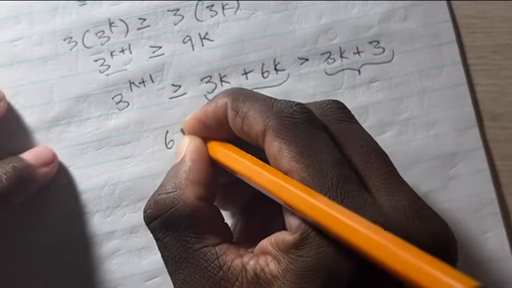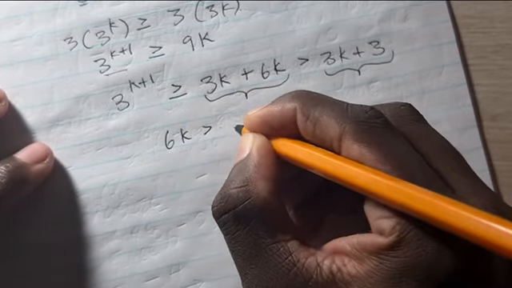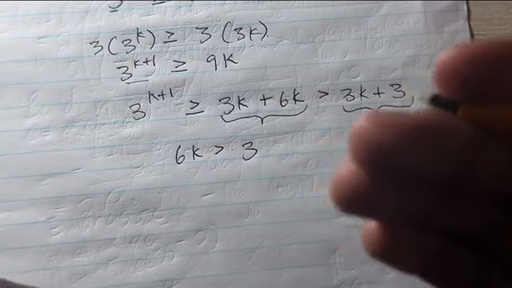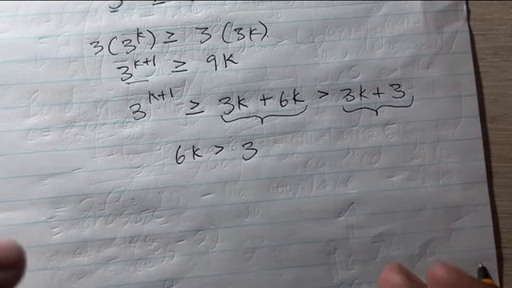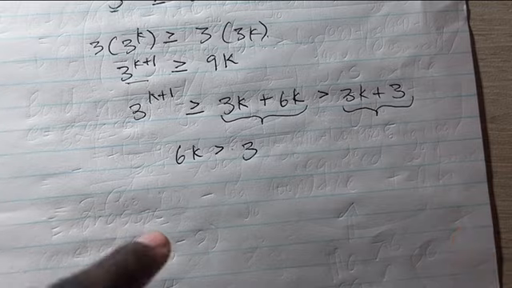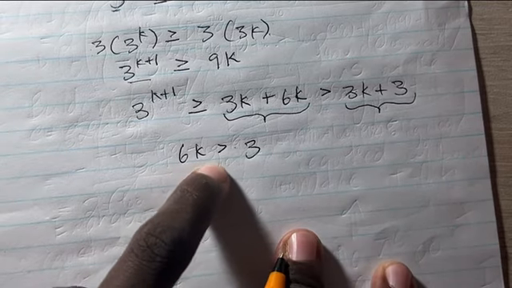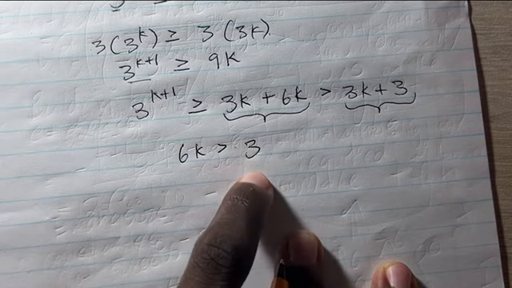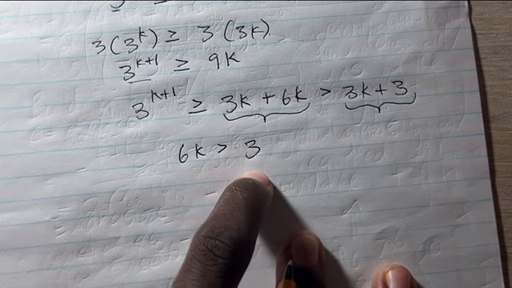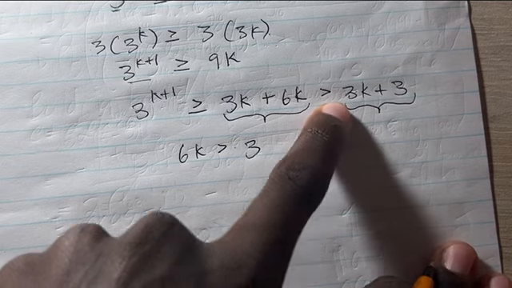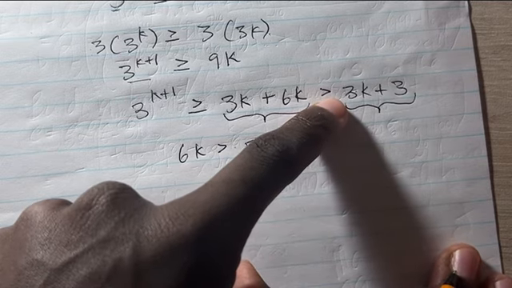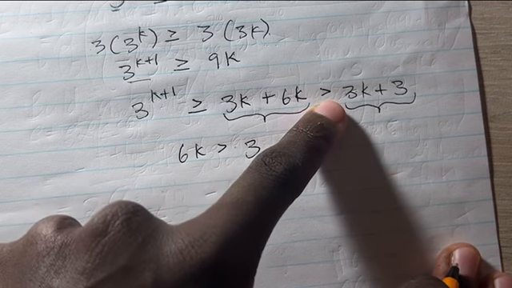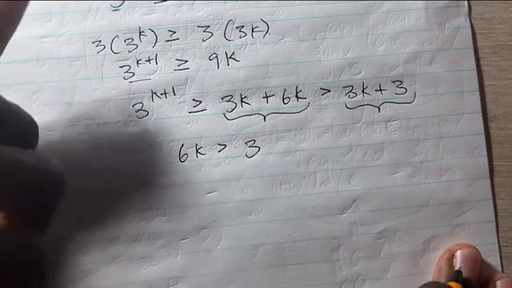So 6k is definitely larger than 3 because k is like 1, 2, 3, 4. It's a number that is positive and it's an integer. So you'll always be multiplying 6 with a positive integer, which means this will always get bigger than 3, which doesn't change. And be careful, this is straight up just greater than. You can put or equal to. I guess it's not technically wrong, but it's just greater than.